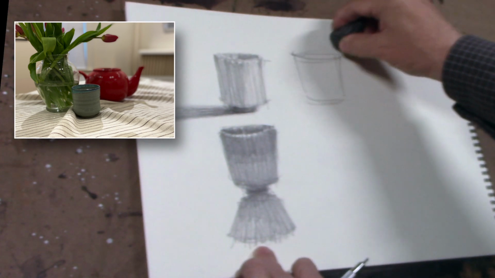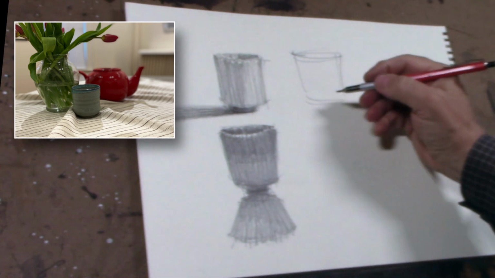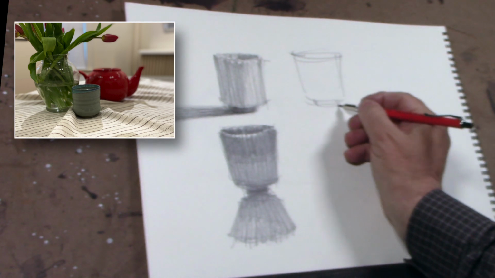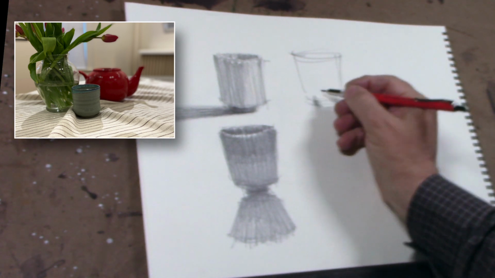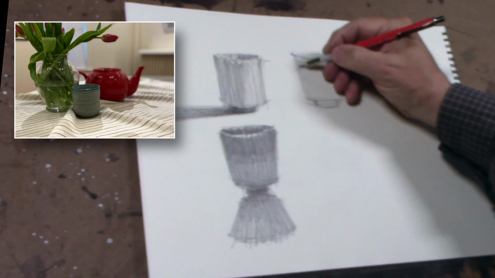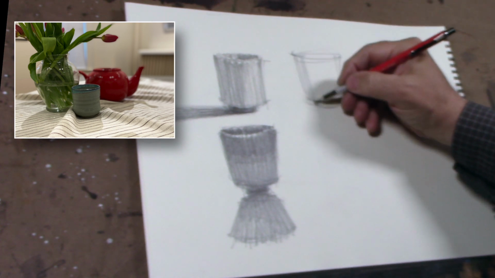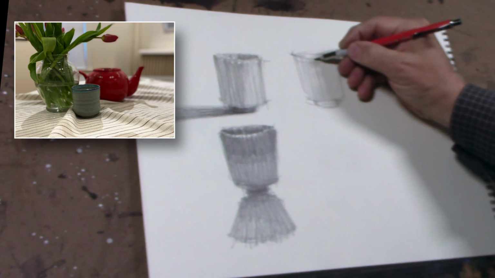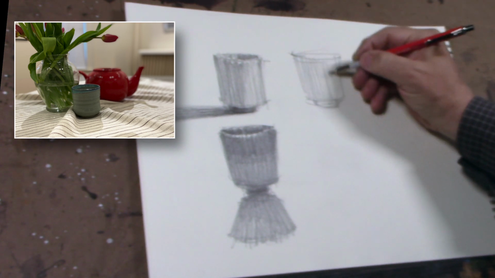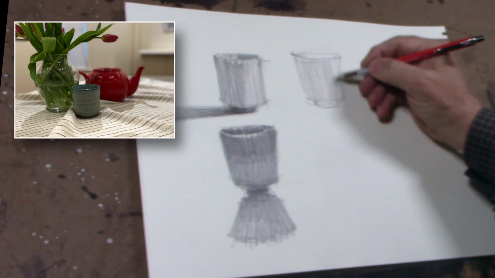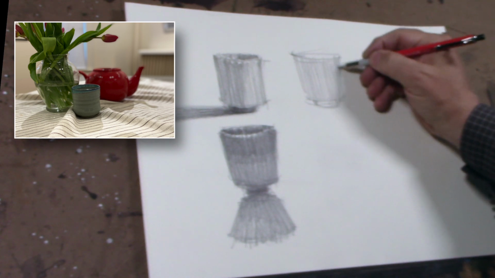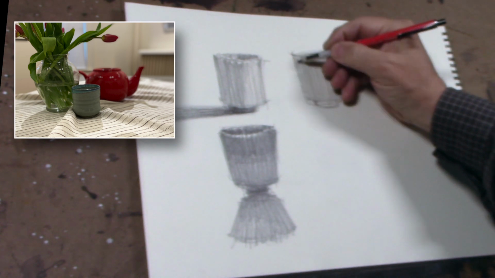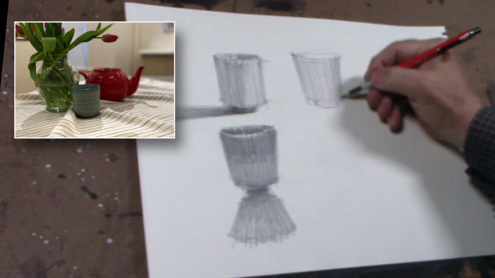If it's coming over our shoulder and hitting the cup, it's going to look even different. So let's draw that here. We're going to shade it rather lightly, that means with a light touch. Except on the sides, we're going to get a little darker just on this edge of both sides.